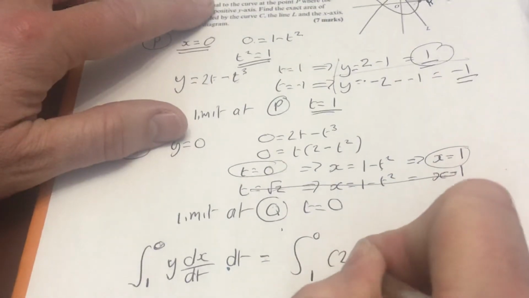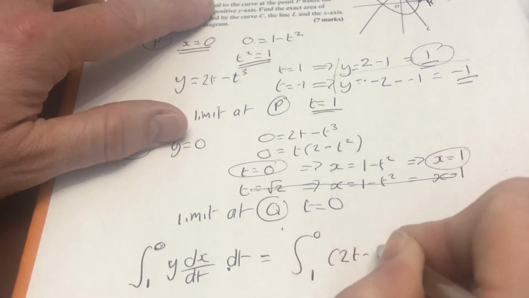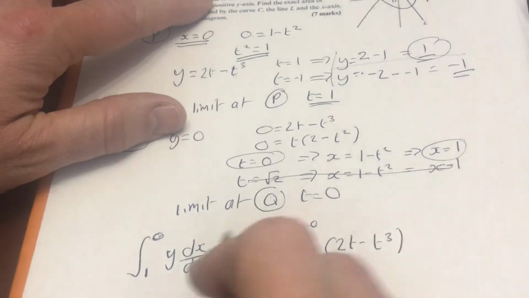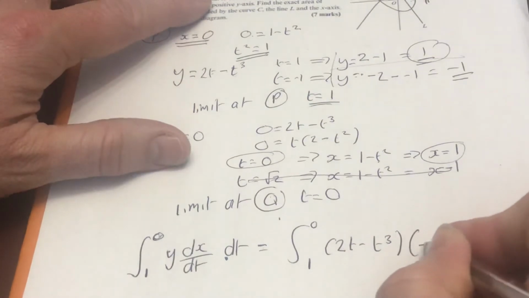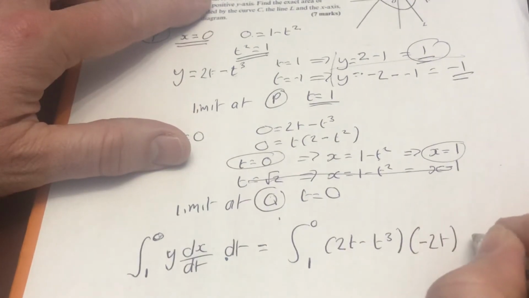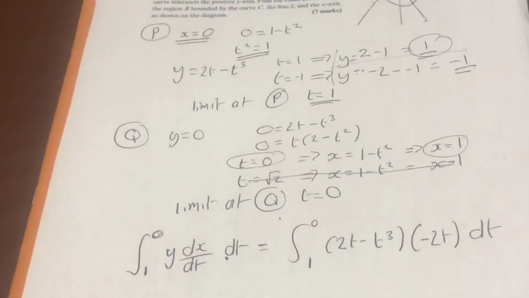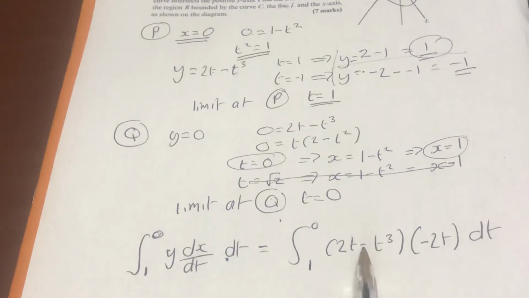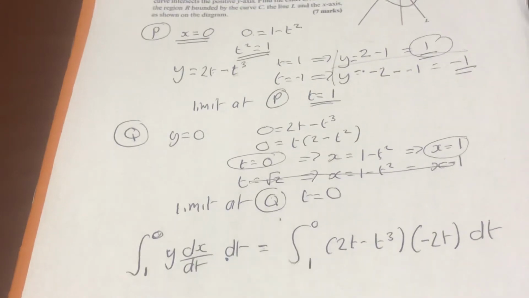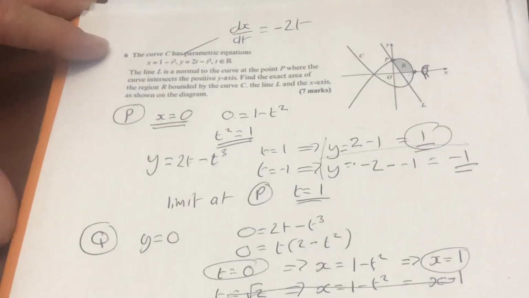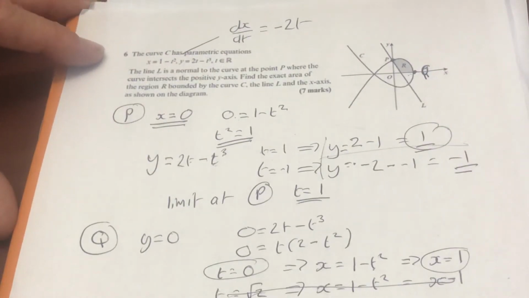Y is 2t minus t cubed. That is y. dx/dt is negative 2t, dt. So there we go, just applying that. There's my y, there's dx/dt, and I've worked out the limits. It is quite a long question, this is a tricky one.